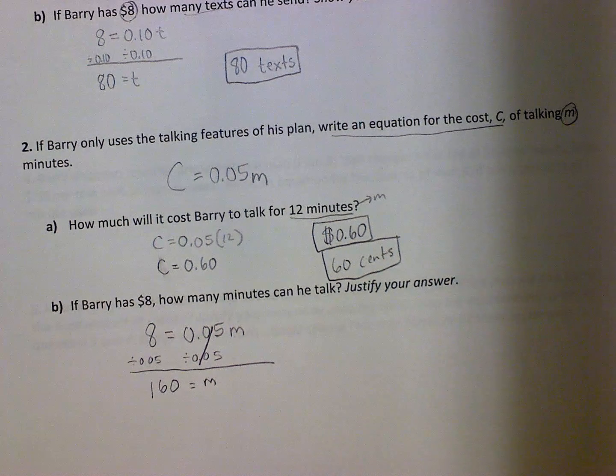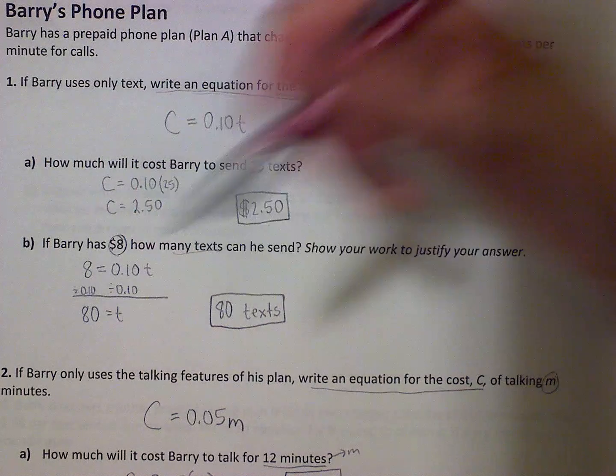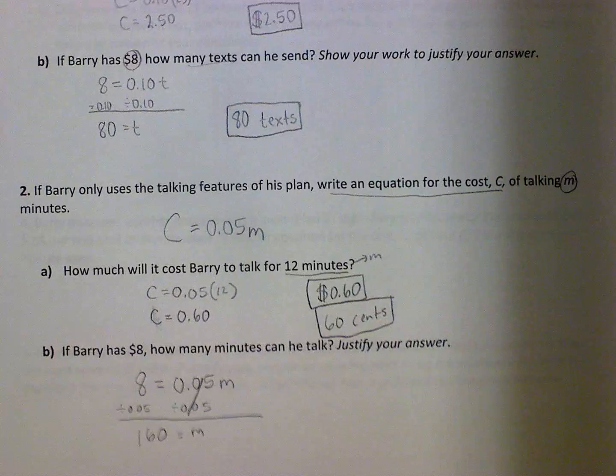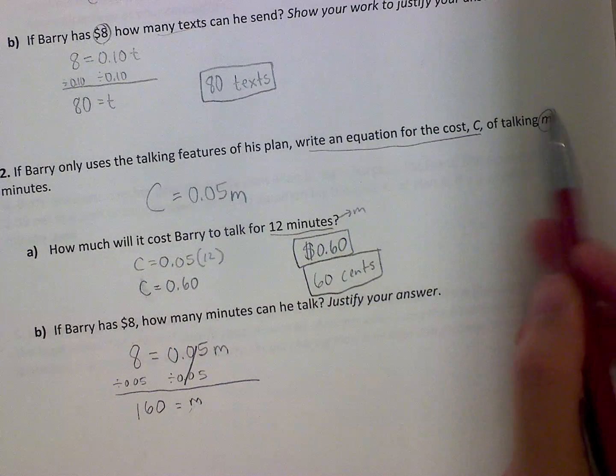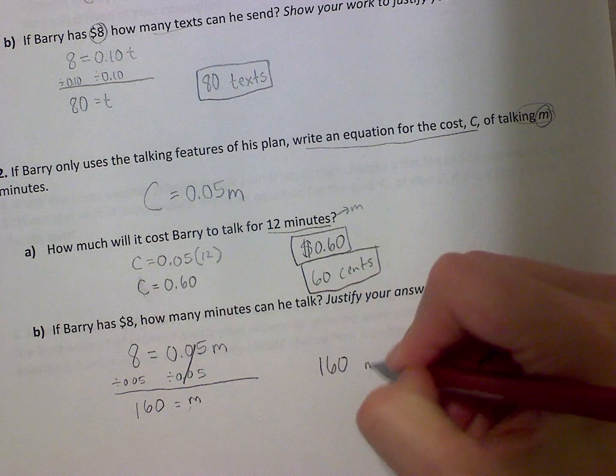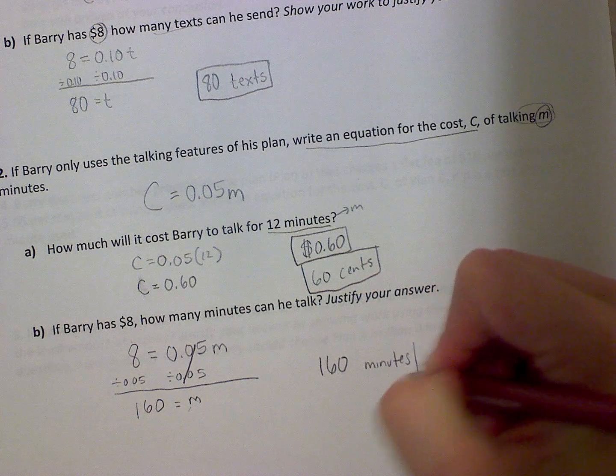And it's 160 what? And here's the thing, if you're confused about 160 what, you look at what it equals, right? Up here, it equaled t. Well, what does t equal? T is the number of texts. Here, the 160 is m. What's m? M is the number of minutes, right? So this is 160 minutes.